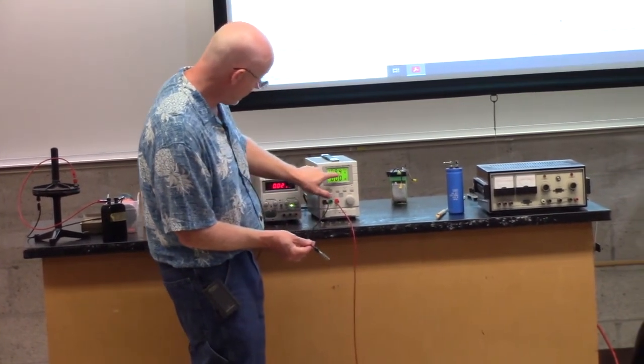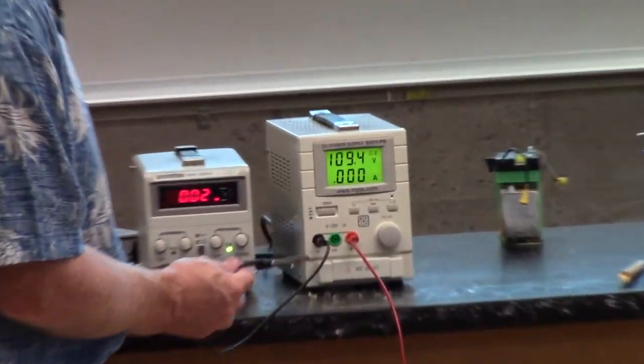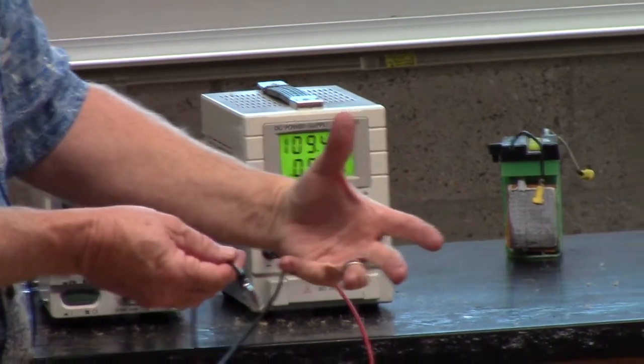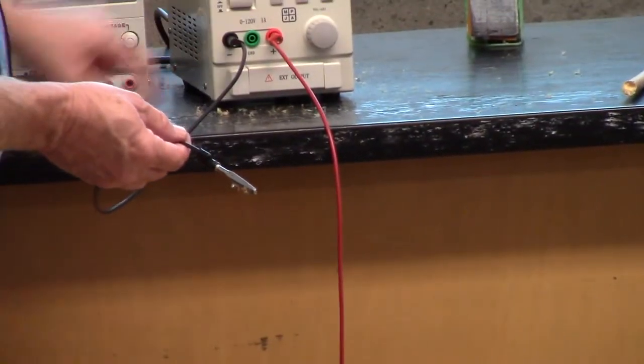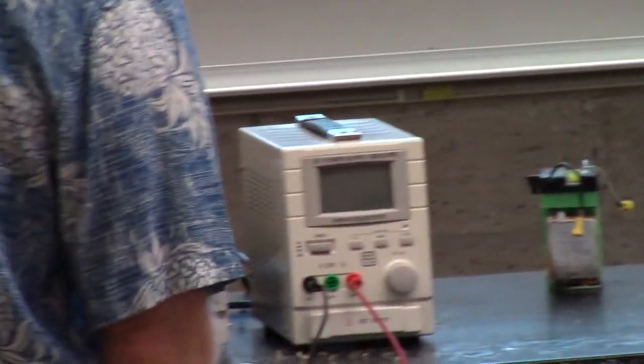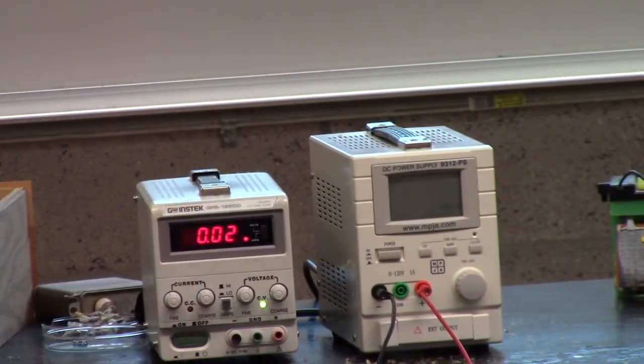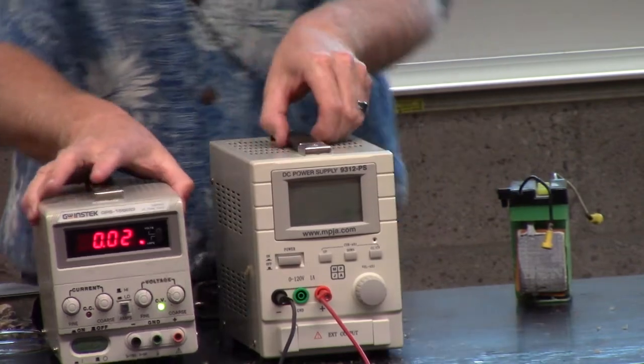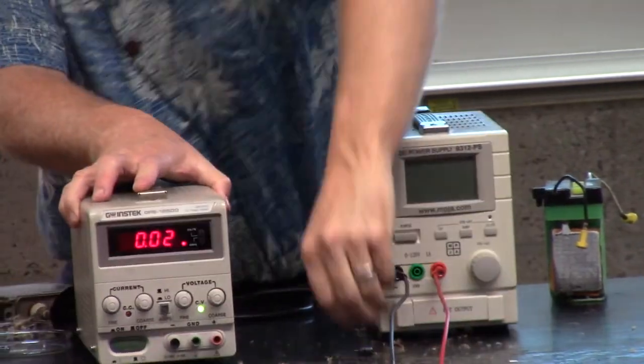Okay, so we're at 109 volts and 0 charges coming out right now. Let me turn that off. And let me just grab a capacitor. I thought I had set one out here. Ah, here it is.